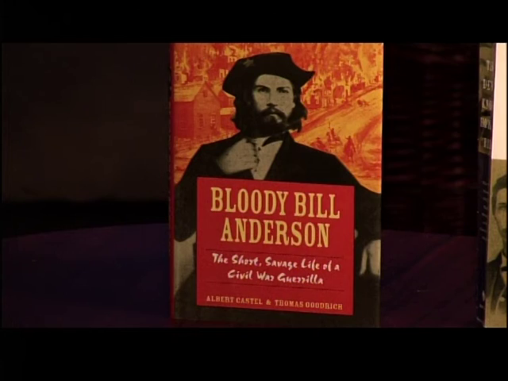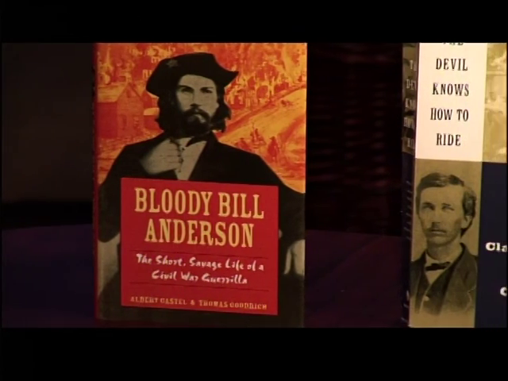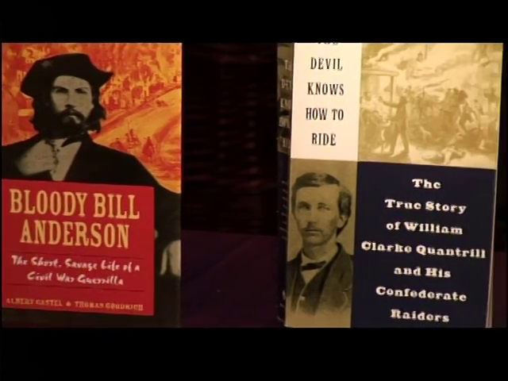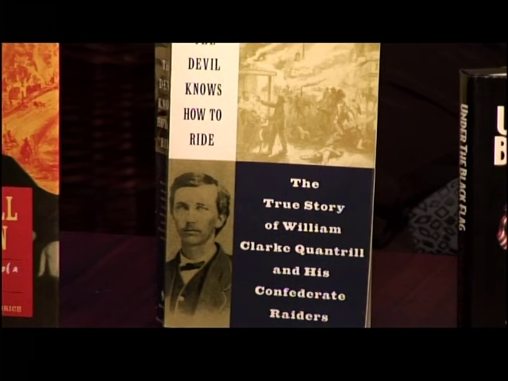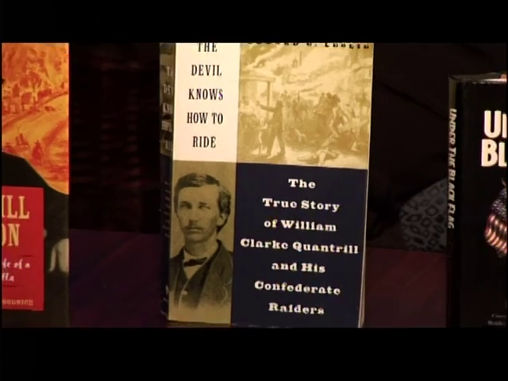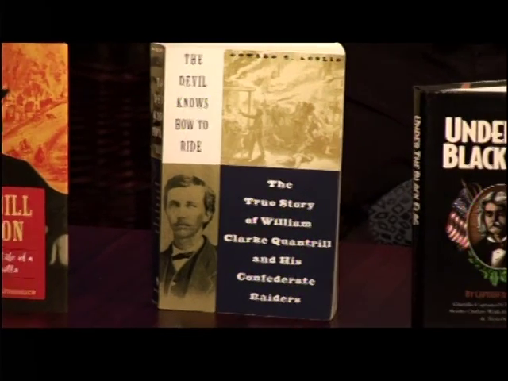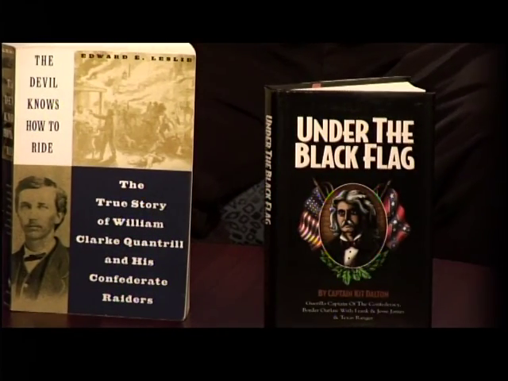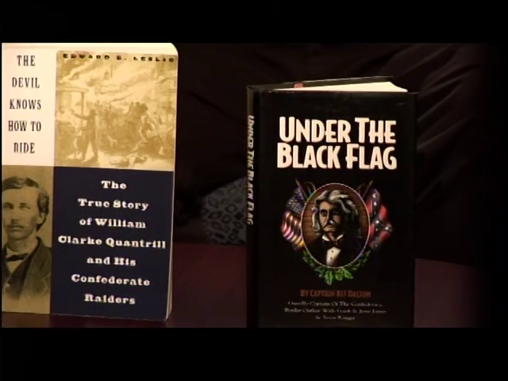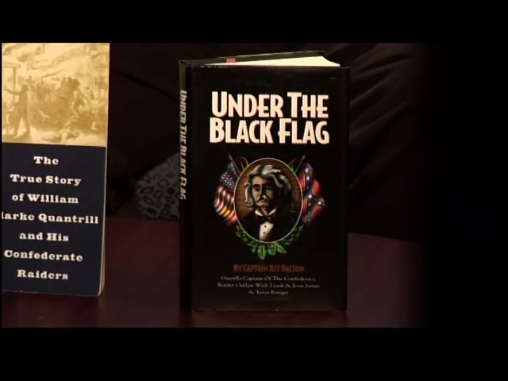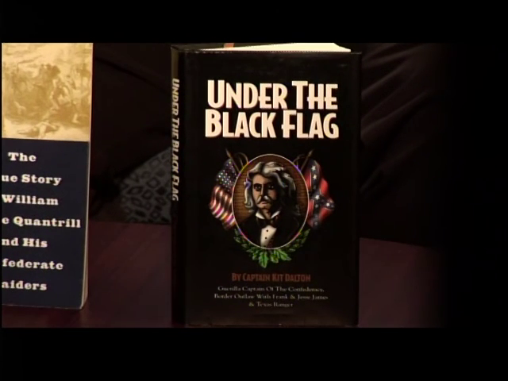We'll go to the next book. And this book, The Devil Knows How to Ride, William Quantrell. That's all the information I got from the folks from New England and his life. And then the final book, which is a biography actually written by Kit Dalton, who was one of, that's his book. That's a hard book to get. And he wrote his whole story of everything to do with the Lawrence Massacre when he was with Quantrell's Raiders, and also his life with Frank and Jesse James.